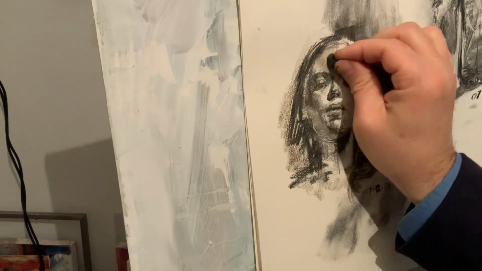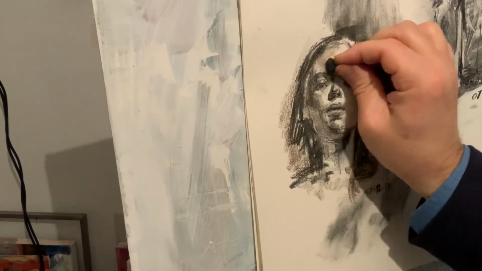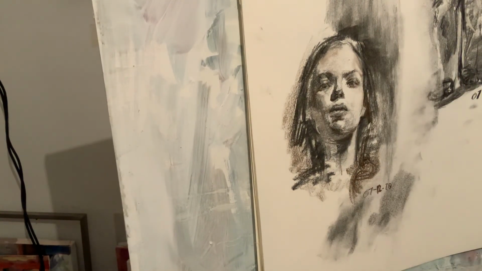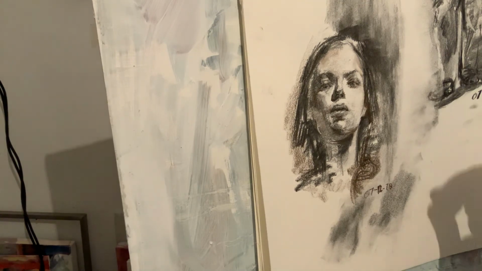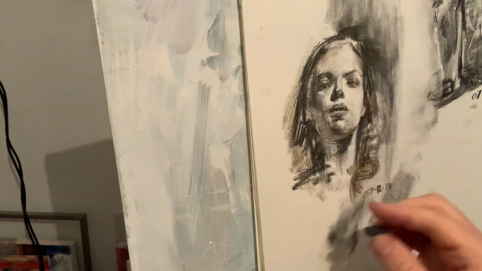A bit brighter here. Sorry, but the forehead I think needs to go a little bit lighter. That's better. It's better. Better lighter.